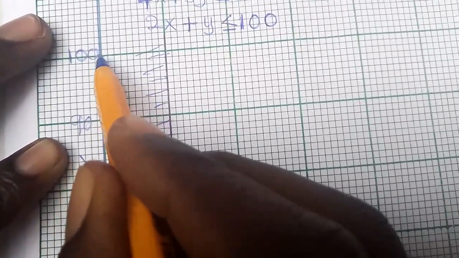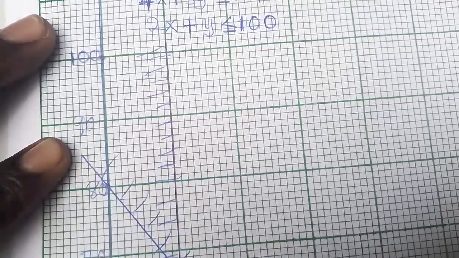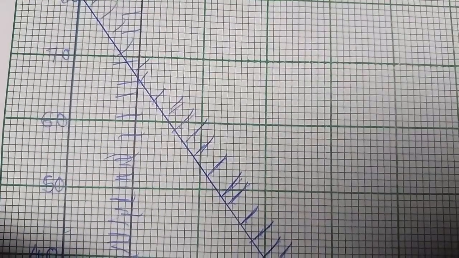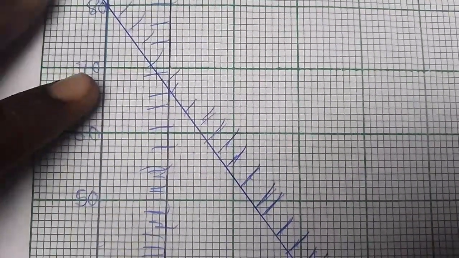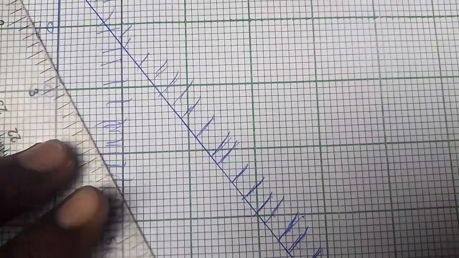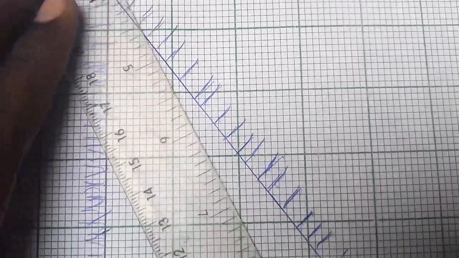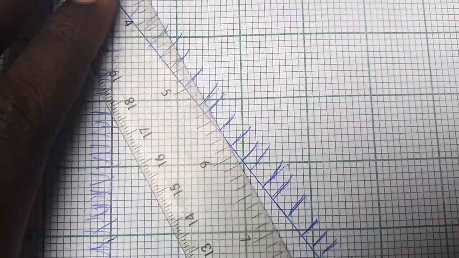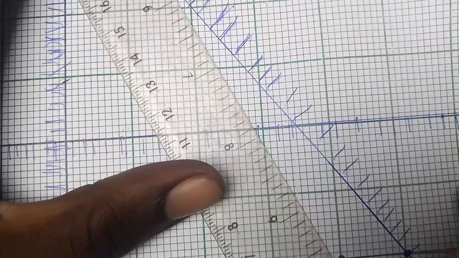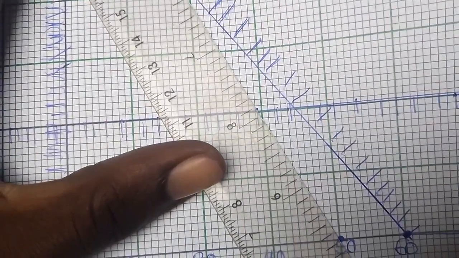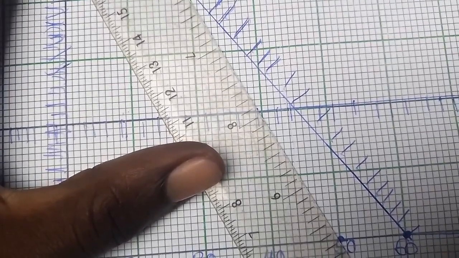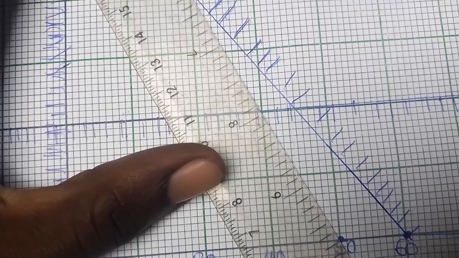Then I join this. So I just join them now. Using my ruler, I join them from 100 there to 50 down here. This is what I'm actually doing. I join them like this.